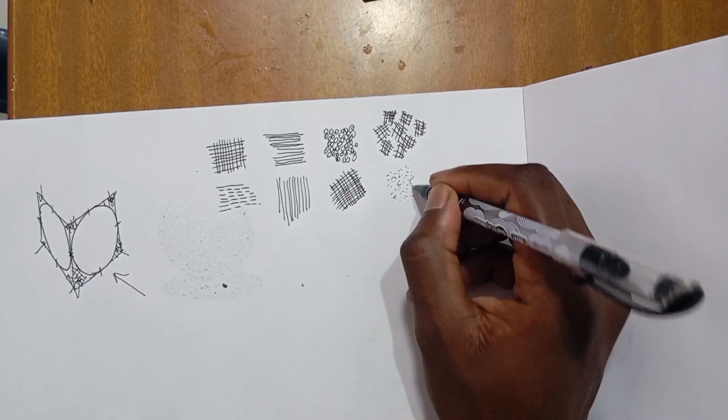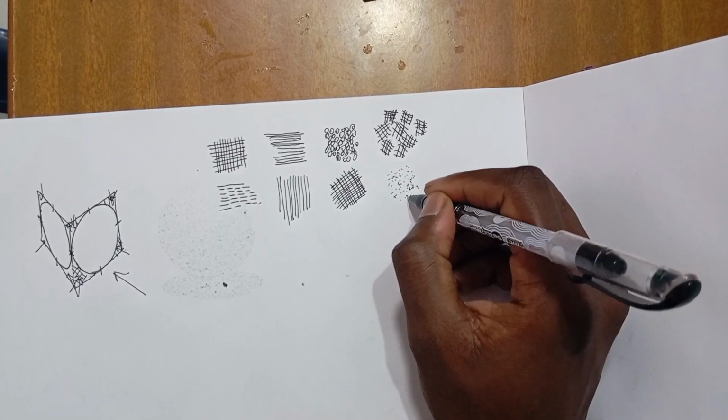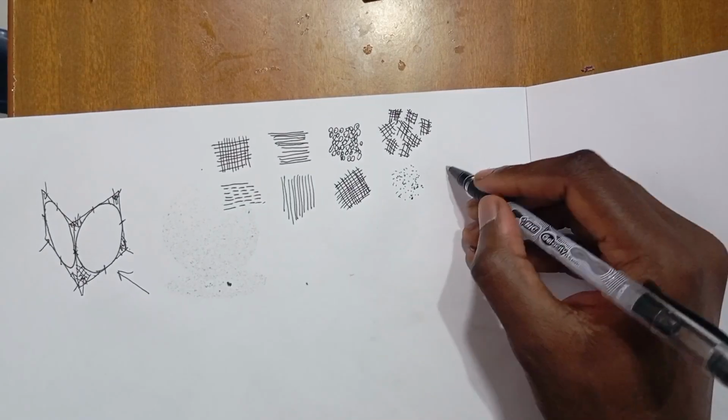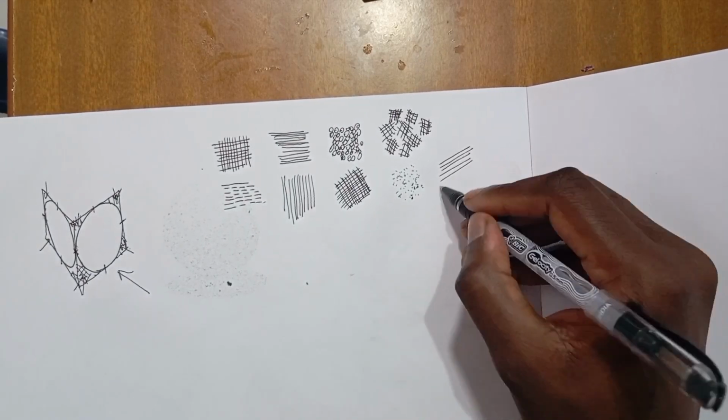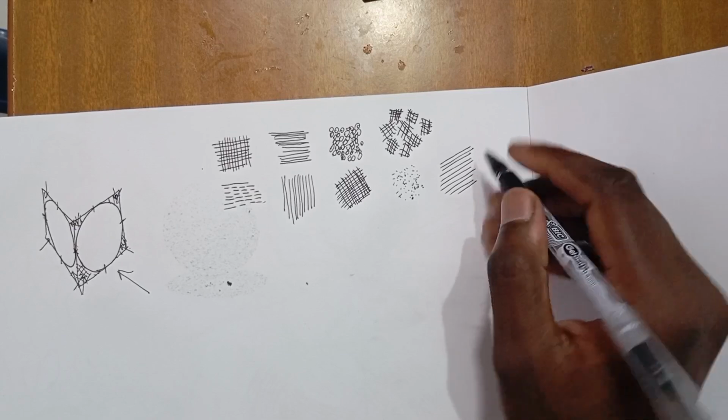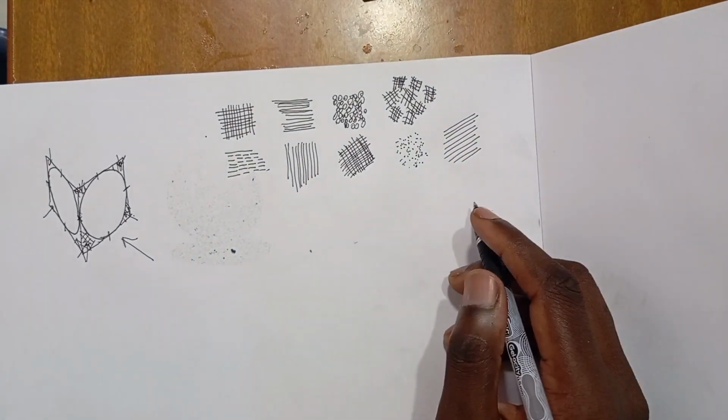This one is a stippling technique. Then we also have diagonal lines, which are quite simpler to do. They are just simple exercises that will help you out. Then we have another one you can practice.